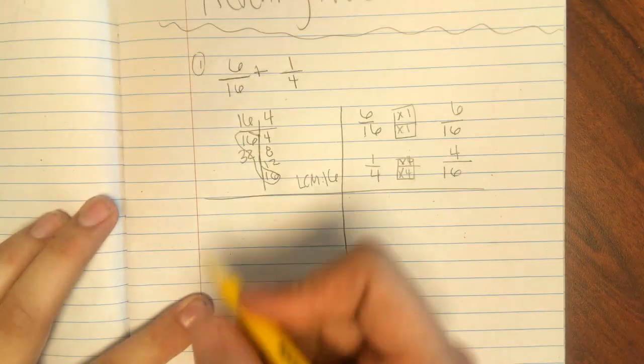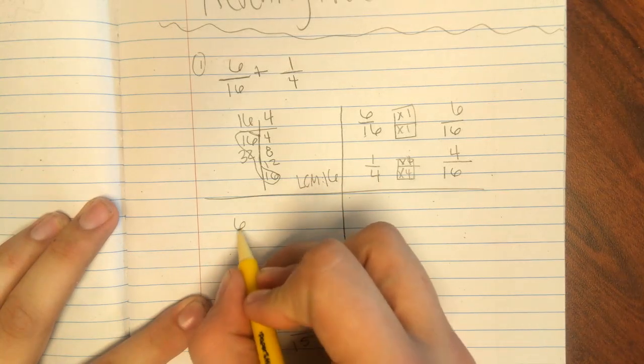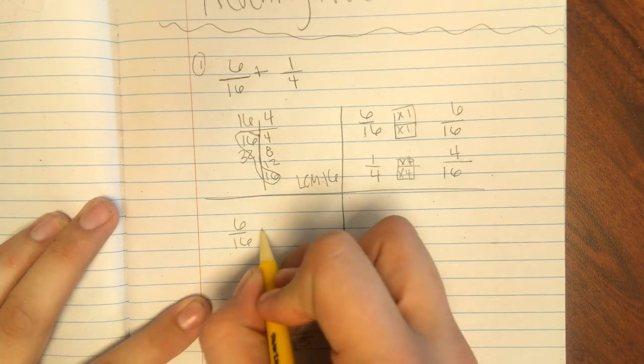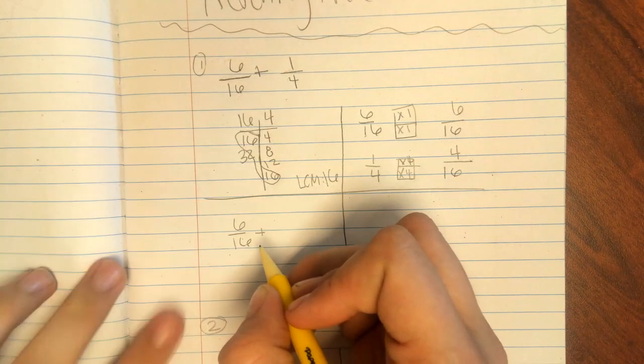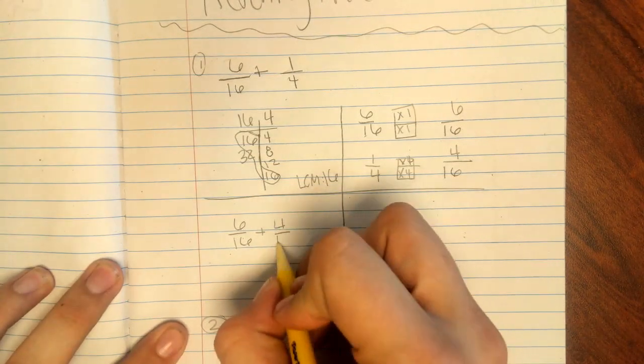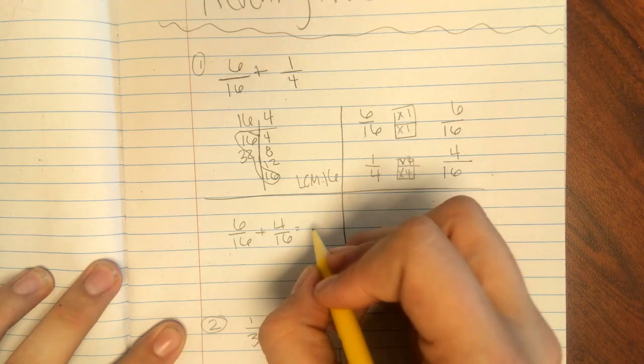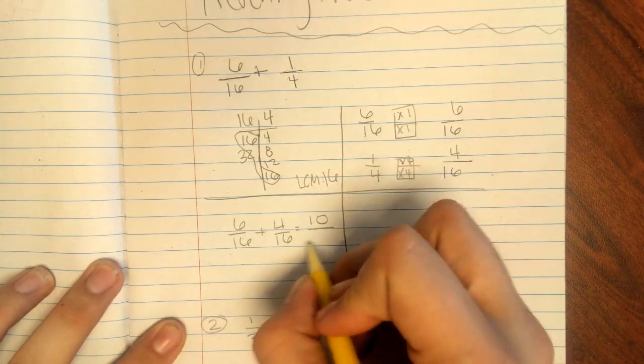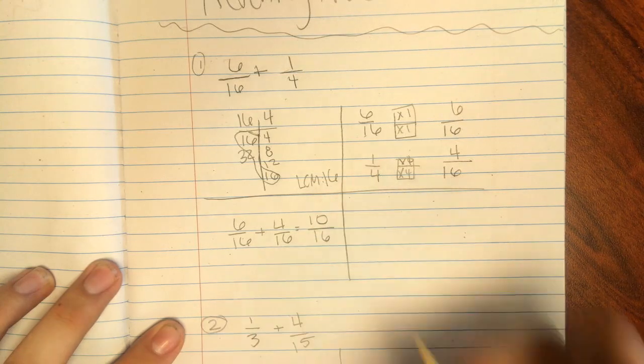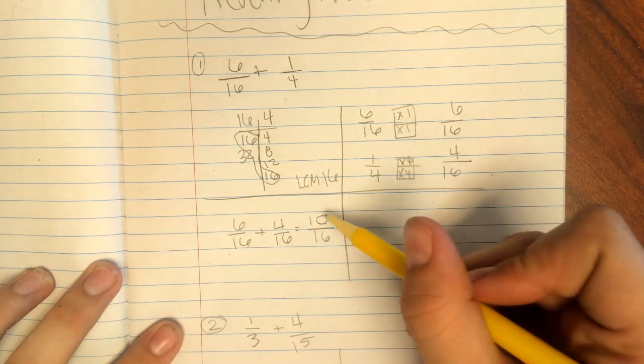I'm going to take them and I'm going to say 6 over 16. I am adding, and I add across the top, so 6 plus 4 is 10. My denominator stays the same, and that is my answer.